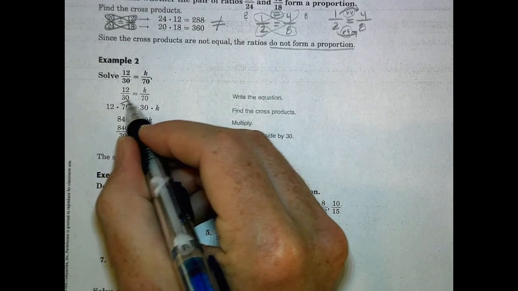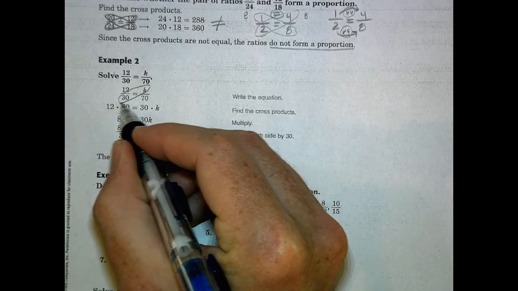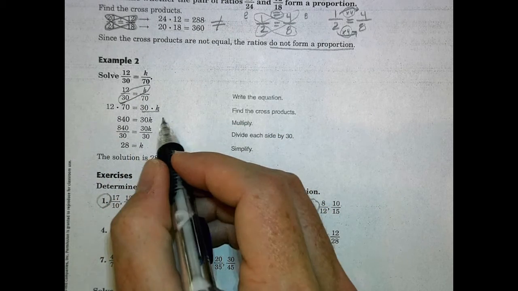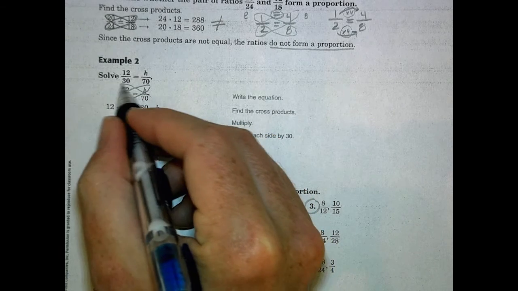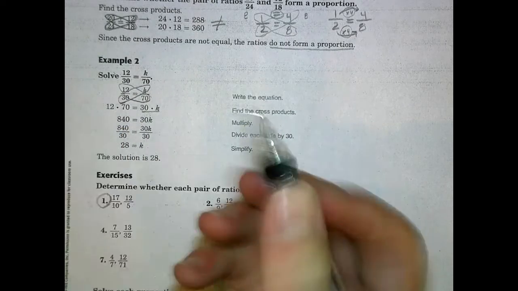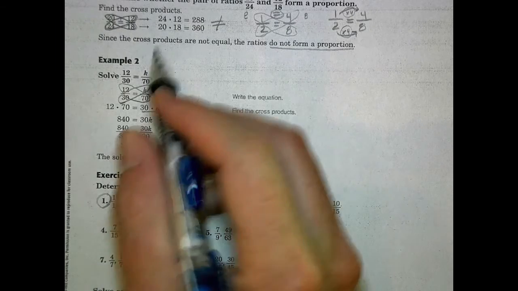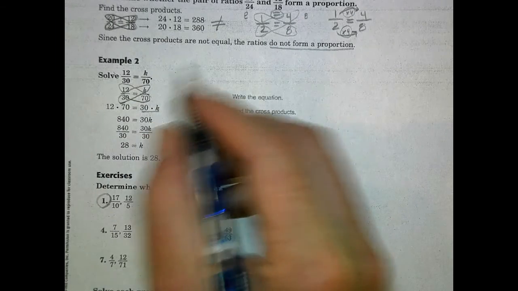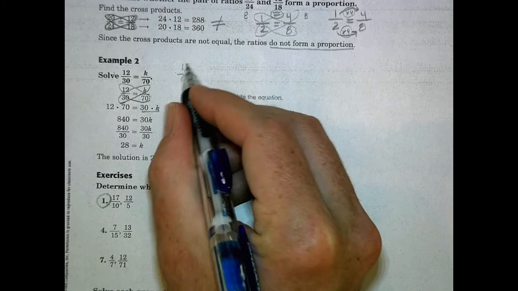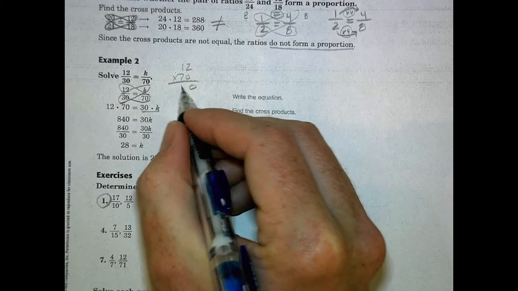The cross products here again are 30 times k, so they write that right here as 30k, and then we have 12 times 70. This is the part where you might run into a little problem having to figure out the math. Going, oh, now I have to do 70 times 12 and work that out. Yeah, you do have to do that.